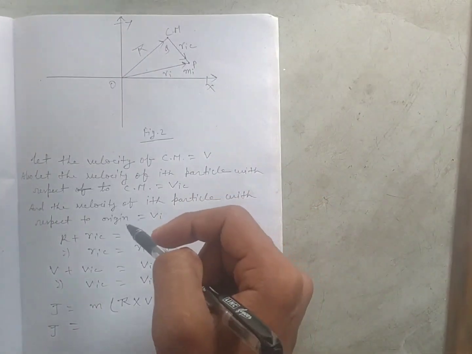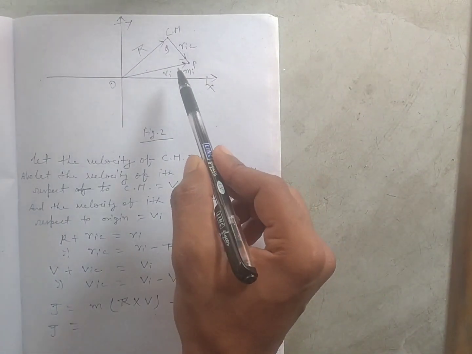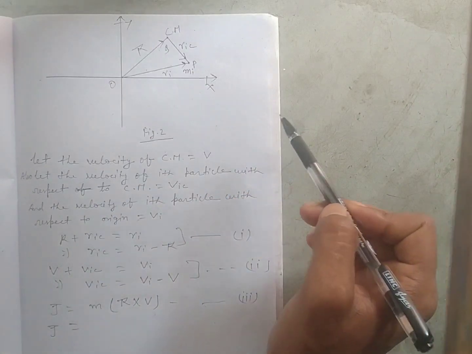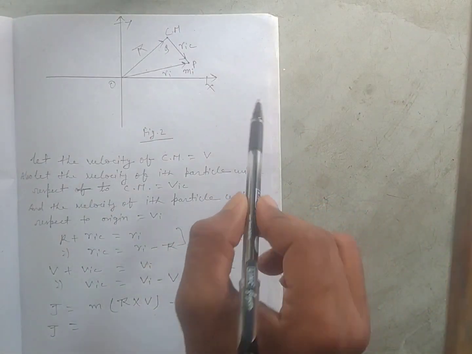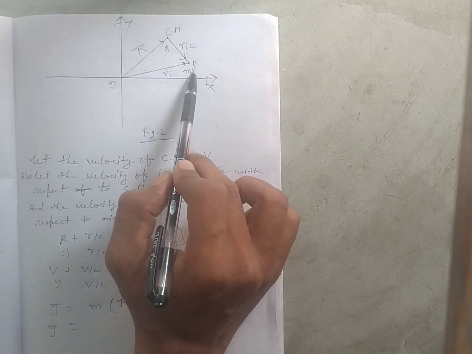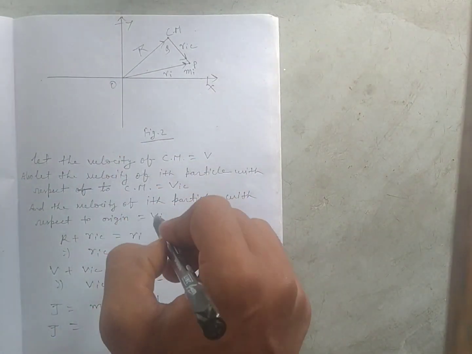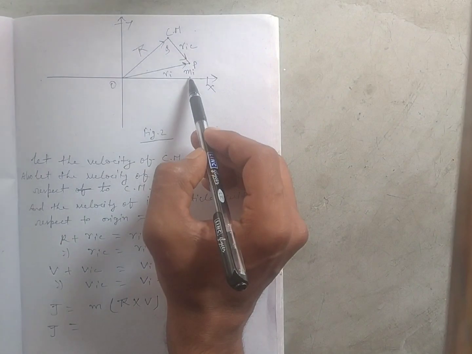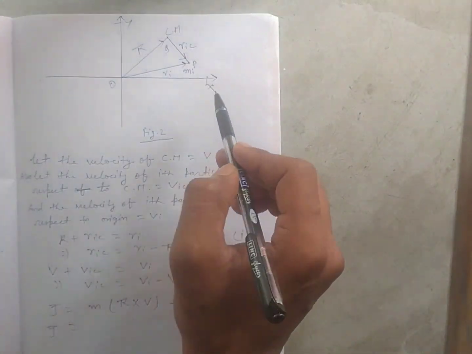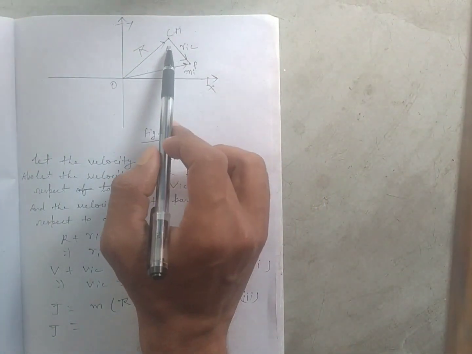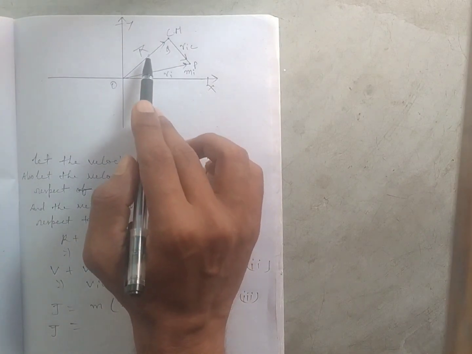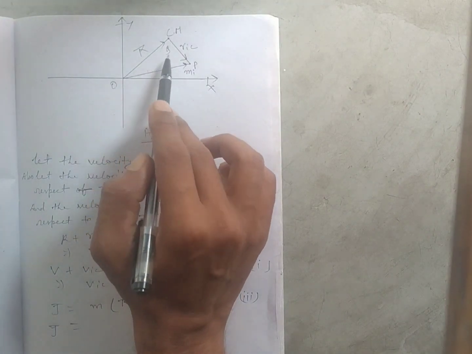For this, we consider again a system of particles. Again, this is a multi-particle system with a lot of particles, but for simplicity, we show just one particle here, that is P. Ri is the position vector of the particle with respect to the origin, and let the mass of the ith particle be mi. Also, this is the center of mass given by point Q, and capital R is the position vector of the center of mass.